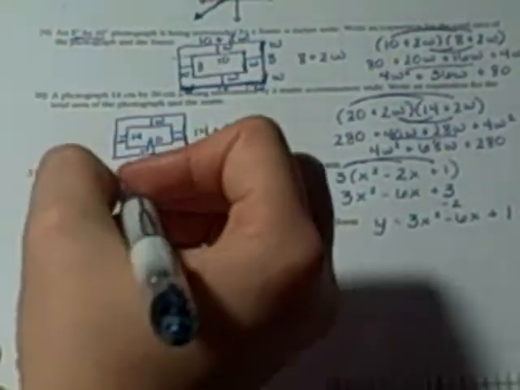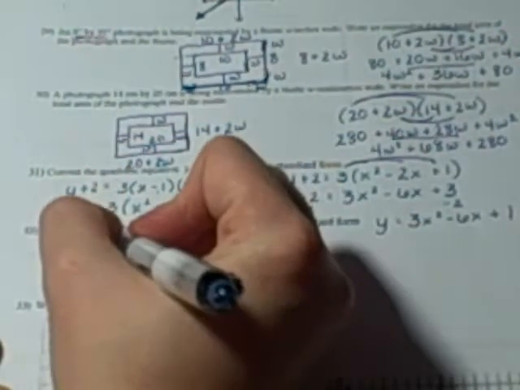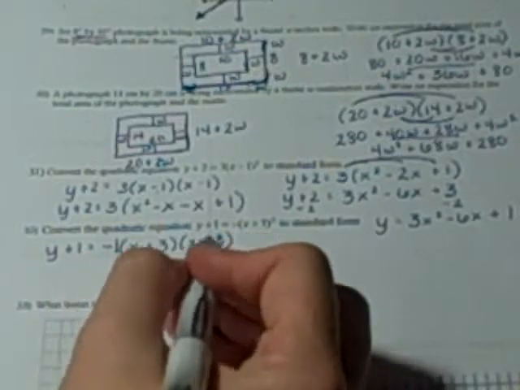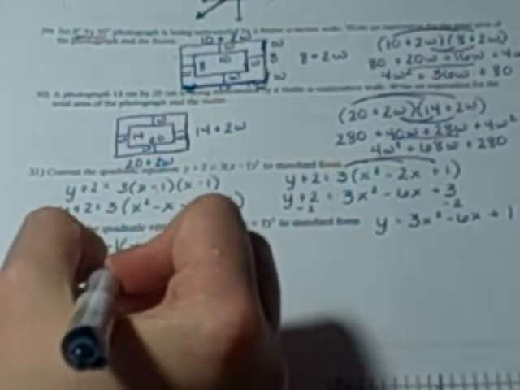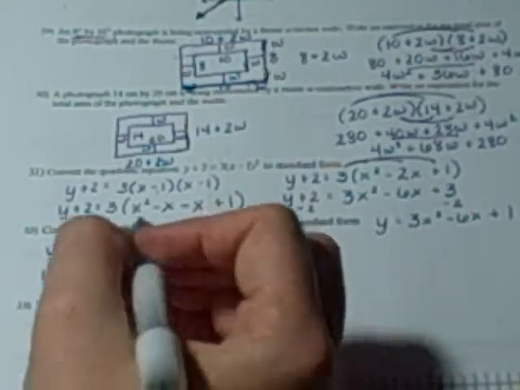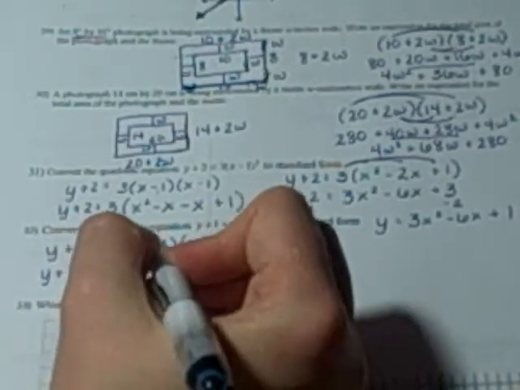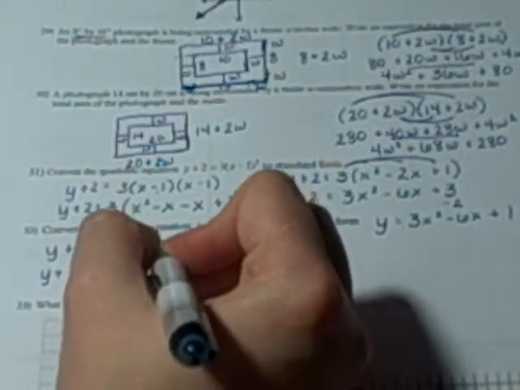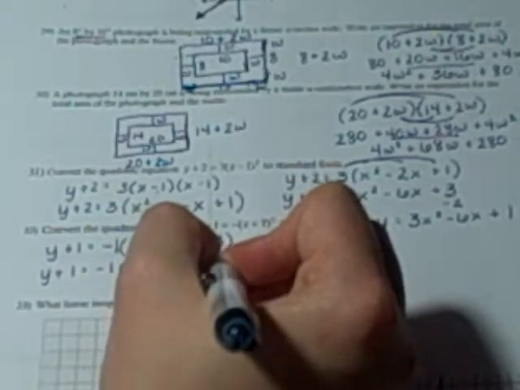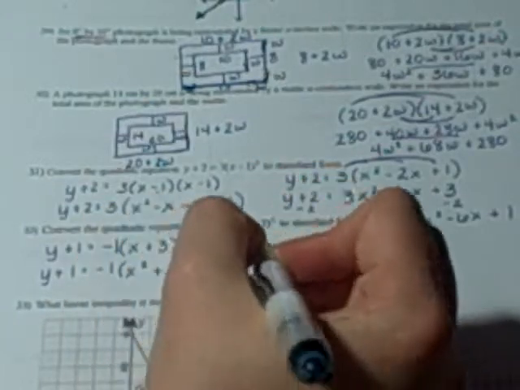Okay, and that number there, by the way, it looks like just a negative sign. It's really a negative 1. Okay, that might be more helpful to think of it that way. Now let's take these two and FOIL them. So y plus 1 equals negative 1. X times x is x squared. X times 3 is 3x. 3 times x is 3x. And 3 times 3 is 9.